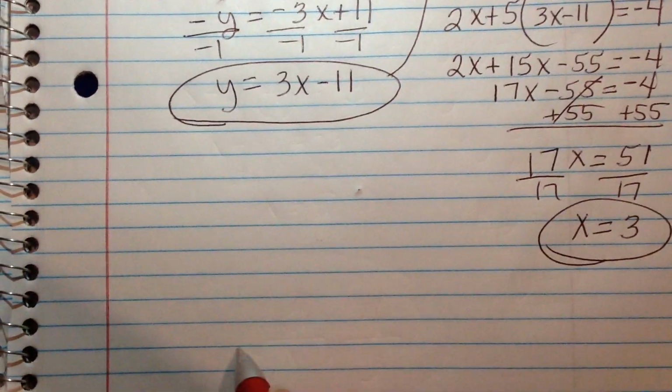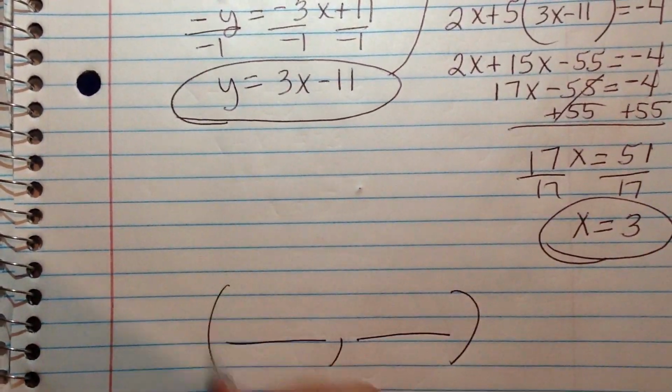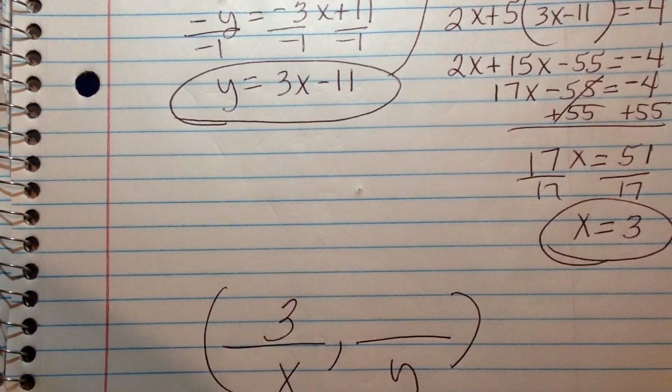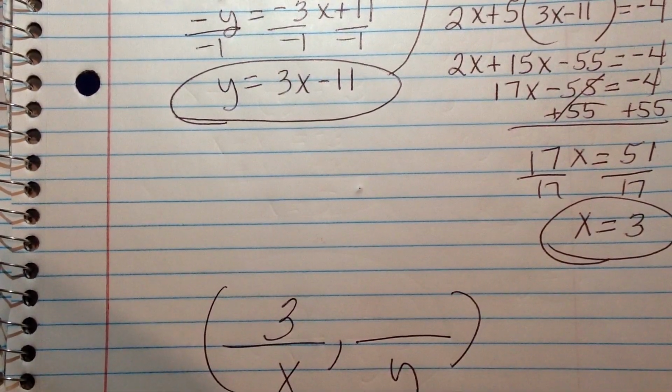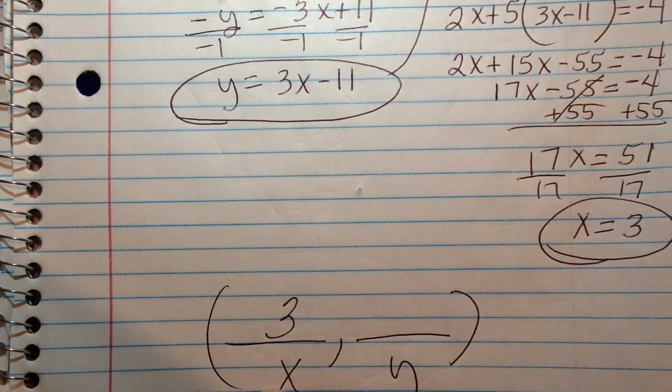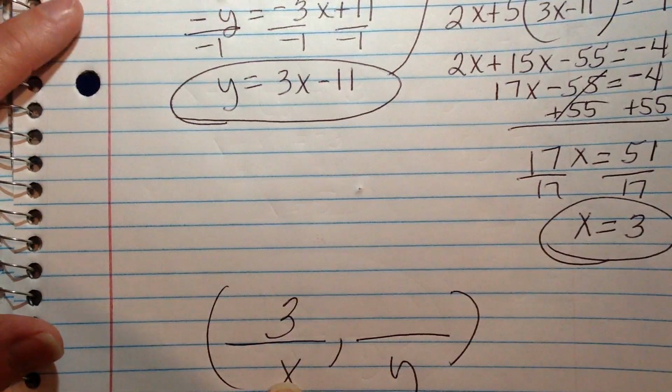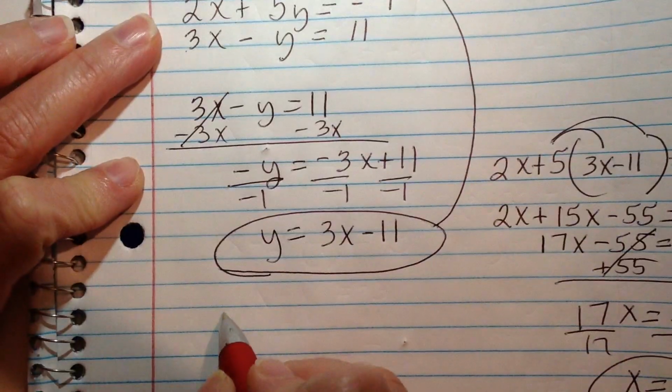Remember, your final answer is an ordered pair. It's an x and a y value. We have found x to be 3. We're trying to find out where these two lines touch. That is the solution to this system of equations. Well, we found x to be 3. To find y, we must go back and plug x is 3 back into either one of the original problems. I'm going to plug it into the first one.